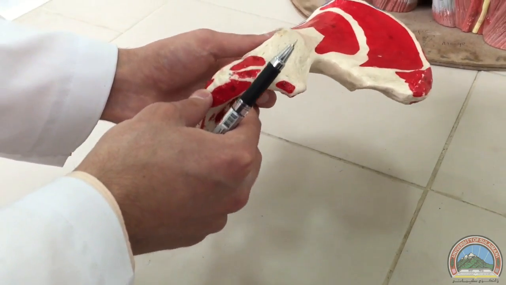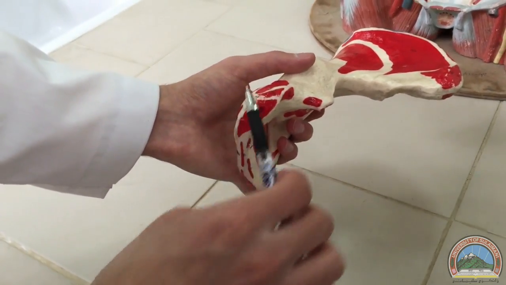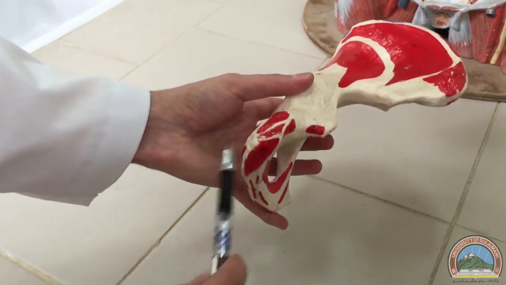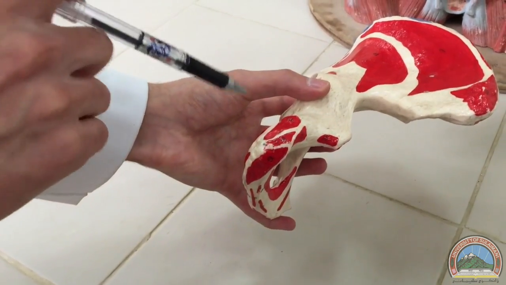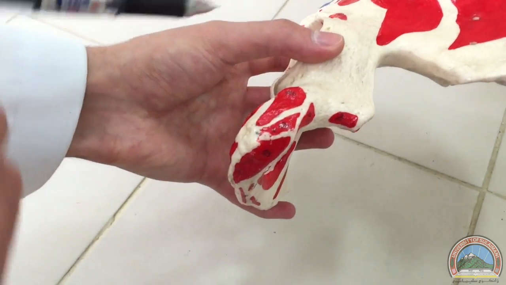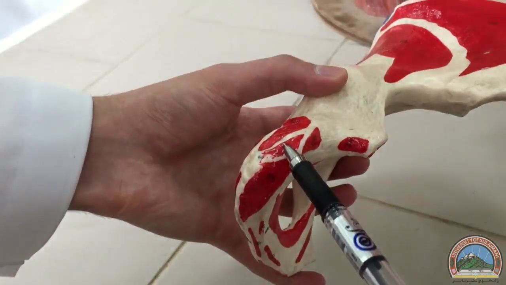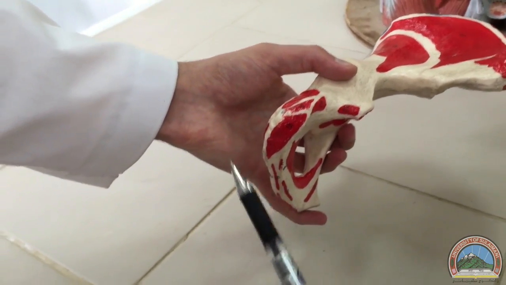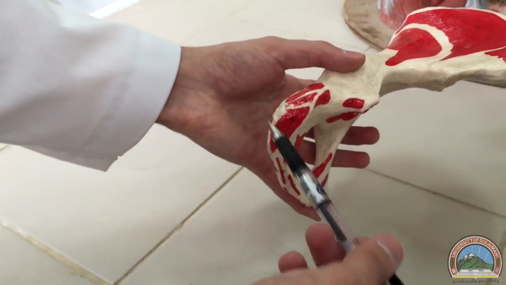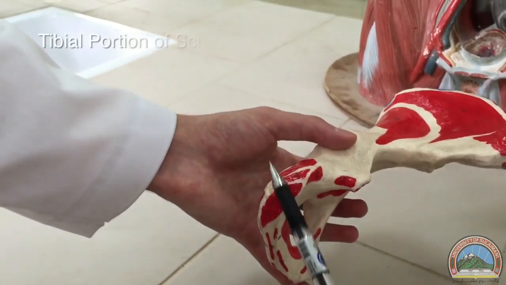And here we've got three muscles: semimembranosus, this one, semimembranosus, semitendinosus, and long head of the biceps femoris. These are all muscles of the posterior fascial compartment of the thigh. They are supplied by the tibial portion of the sciatic nerve.